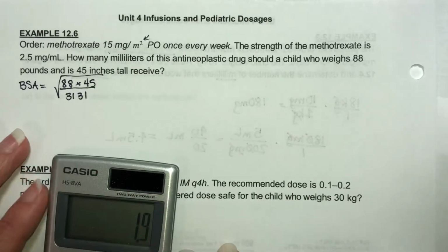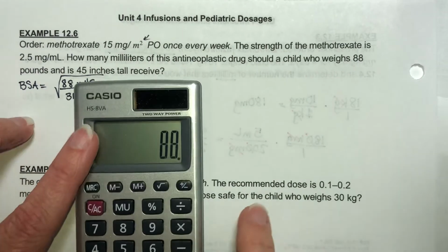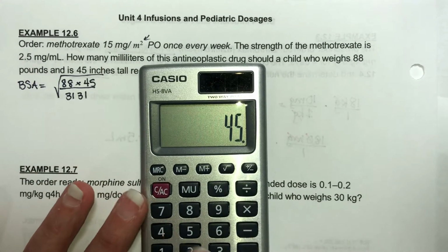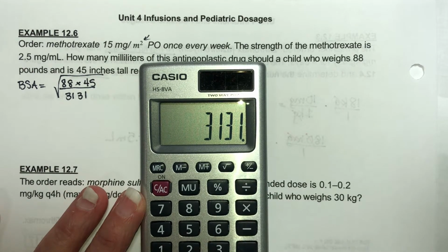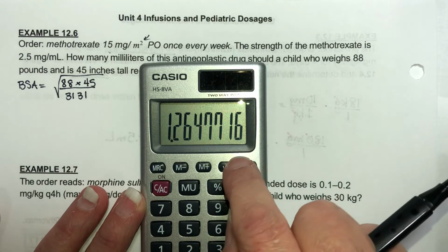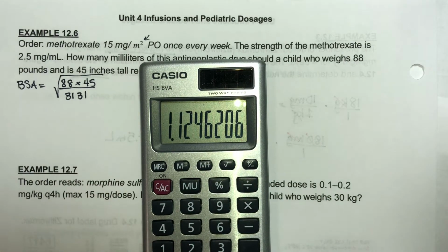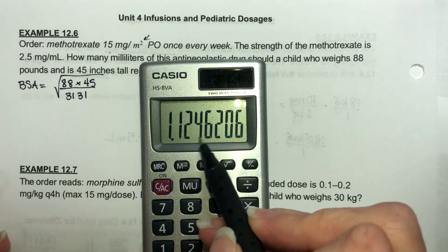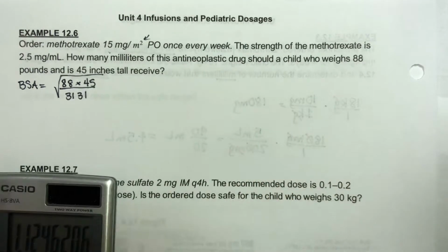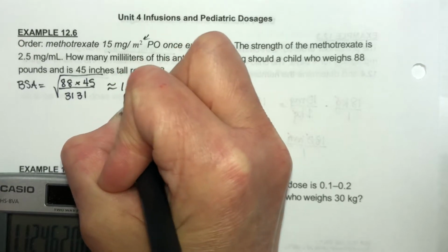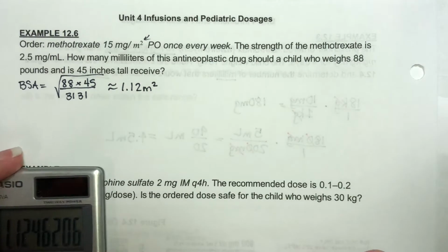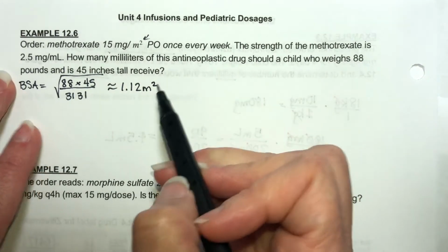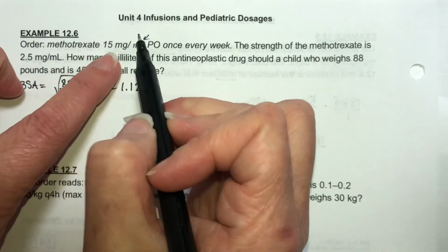Okay, so 88 times 45, divide that by 3131, and I'll take the square root of that, and it is approximately 1.12 meters squared. Okay. Now, since we have this, we can use it.